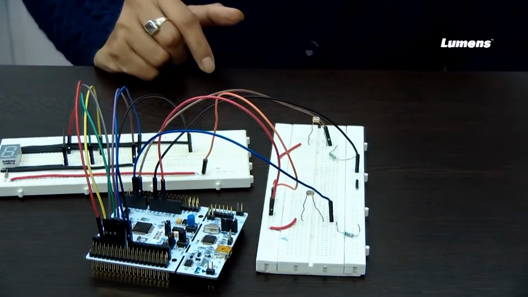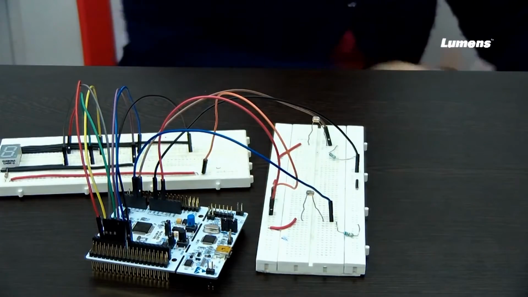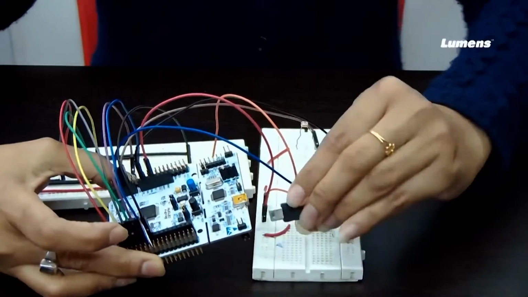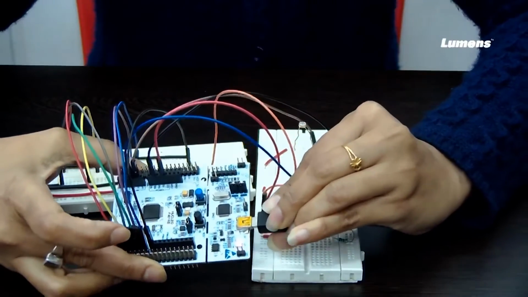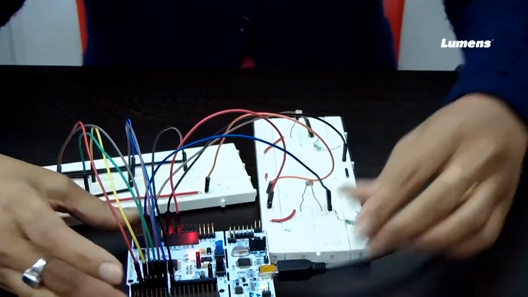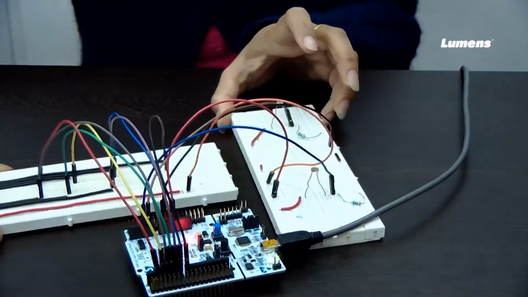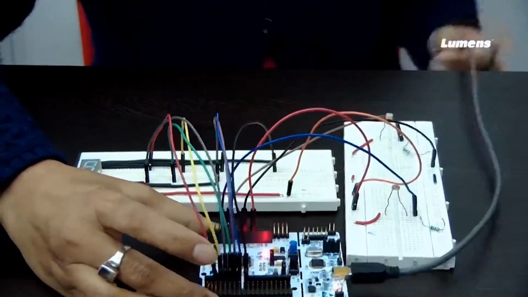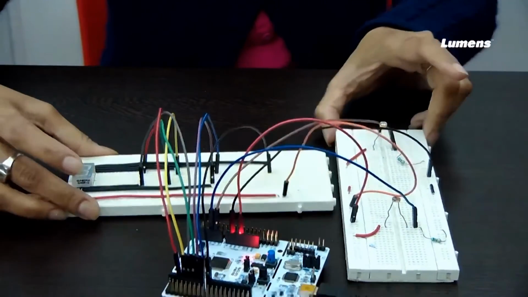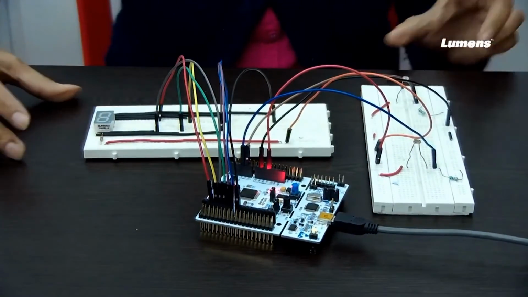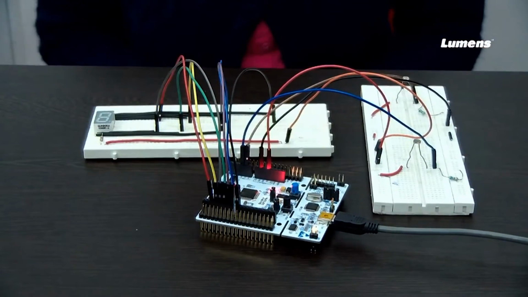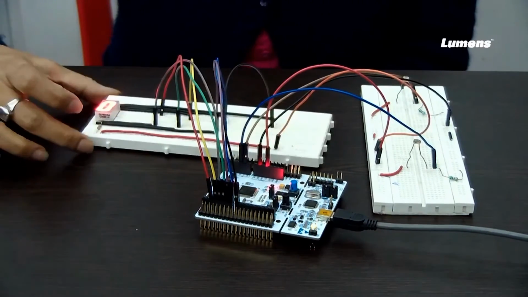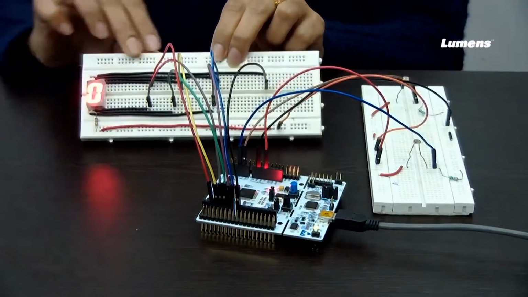Let me connect it and dump the code. Initially it is displaying 0 count.